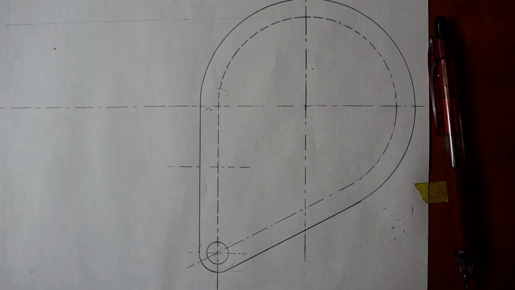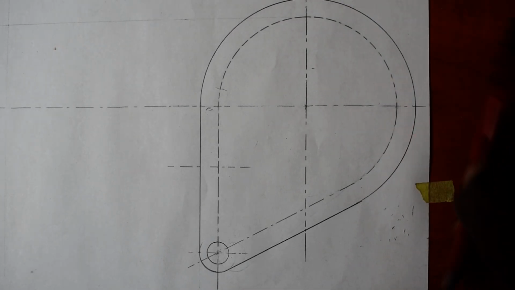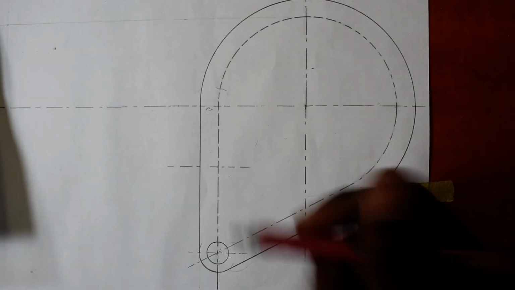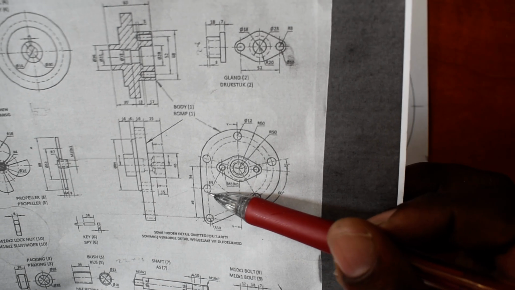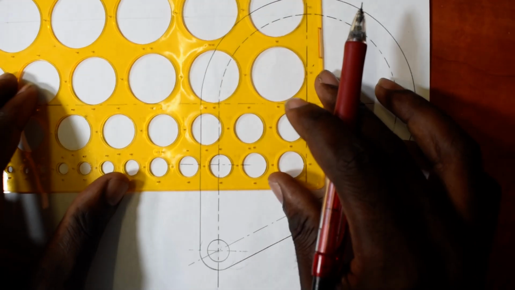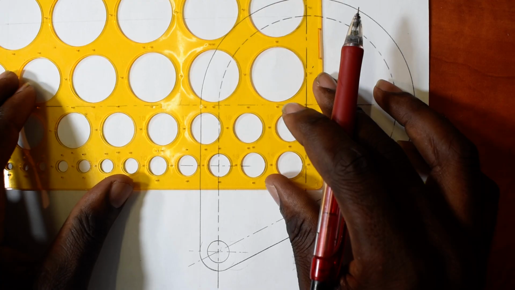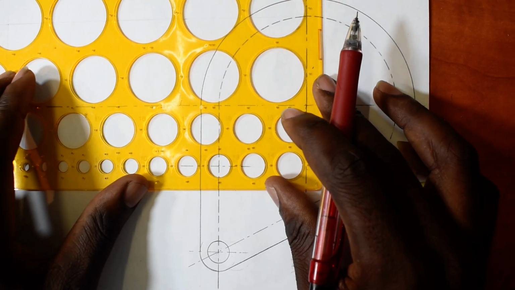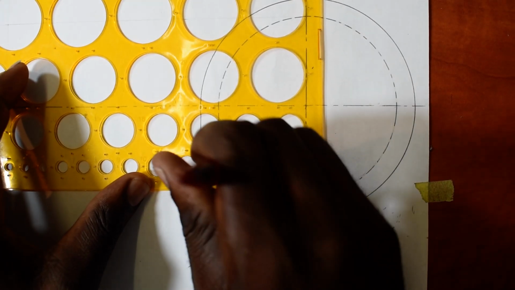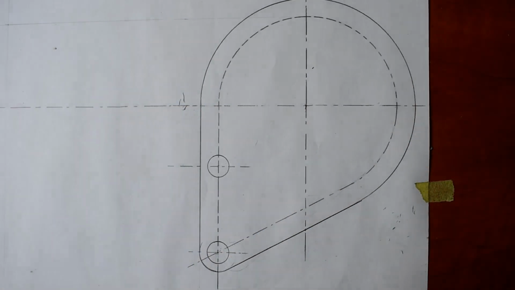So remember guys, we are doing an assembled drawing of grade 12. So which means here, right there, as far as I remember, we have another hole of the very same diameter, so I can simply get it of the very same diameter, which is diameter 12. So there you have it, you get it.